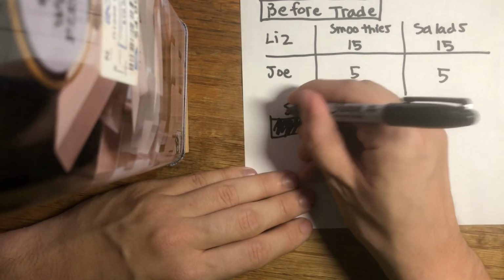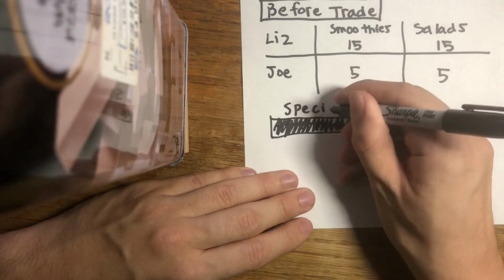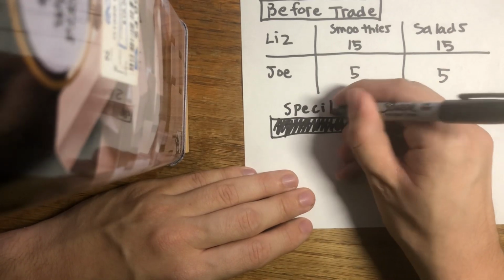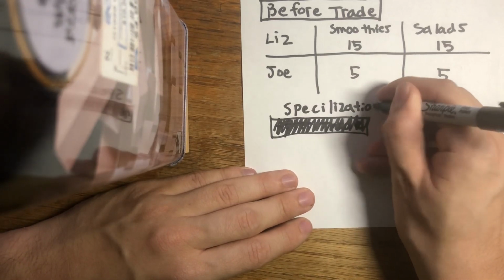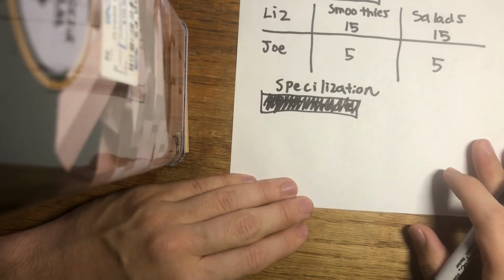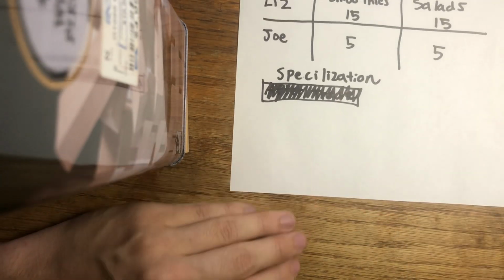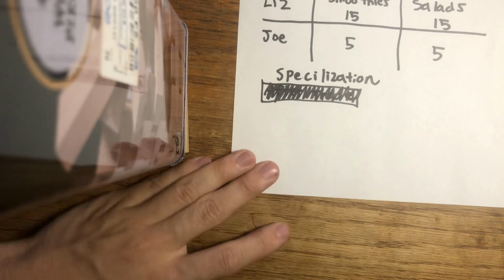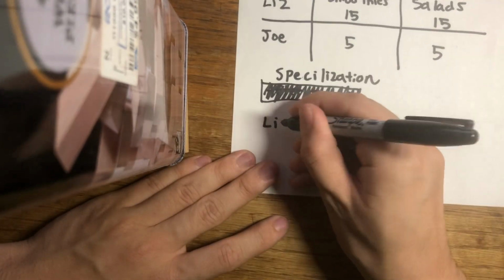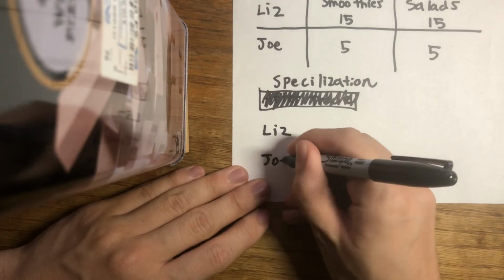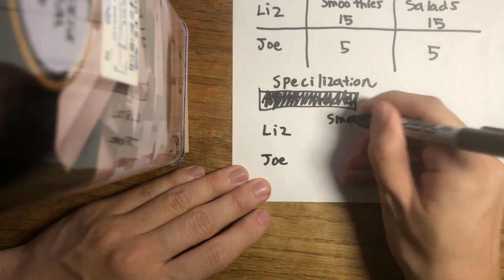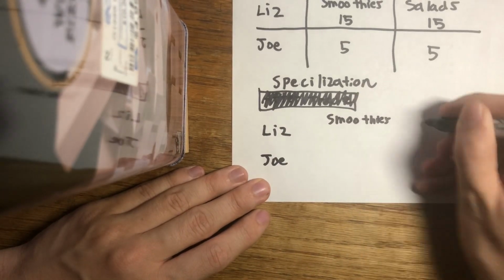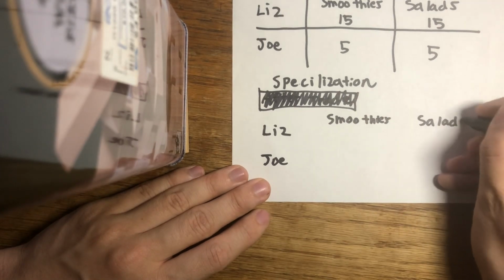This is more in the case of specialization. So let's keep this a separate step. Specialization. So we're now moving into the case of specialization. Now in specialization, this basically means that they're only going to produce the good that they have a comparative advantage in. So redrawing the table, smoothies and salads.